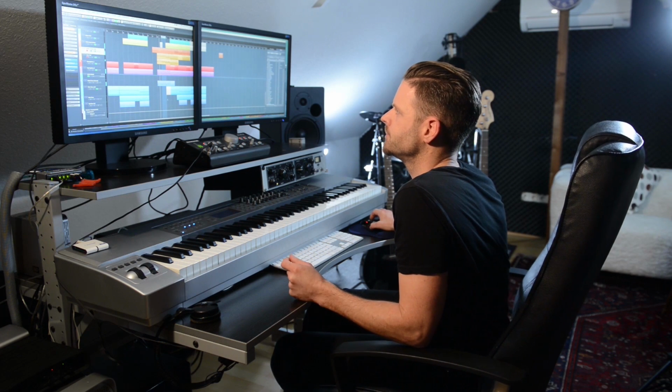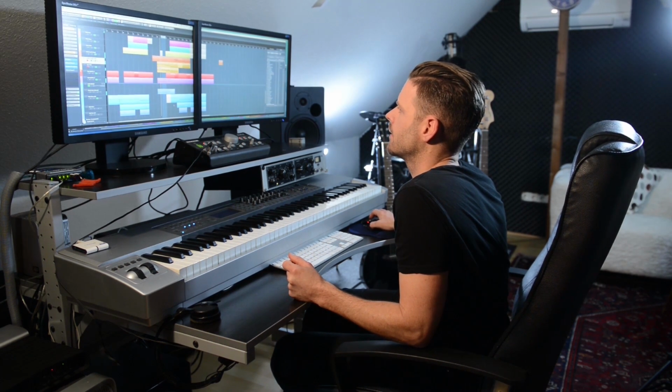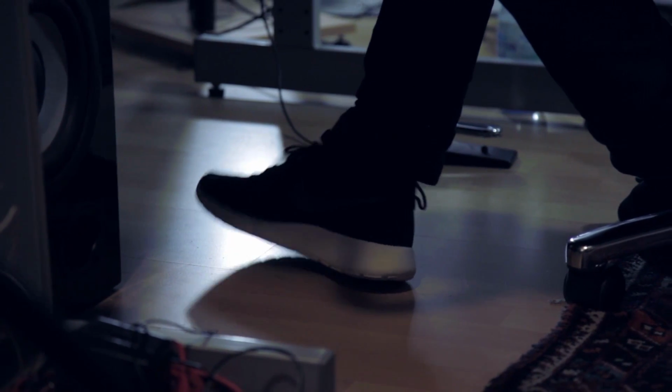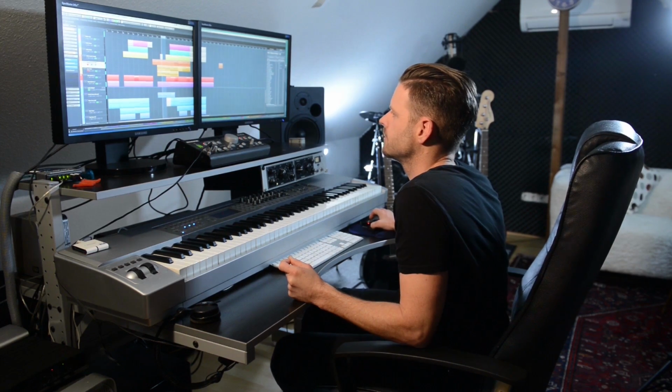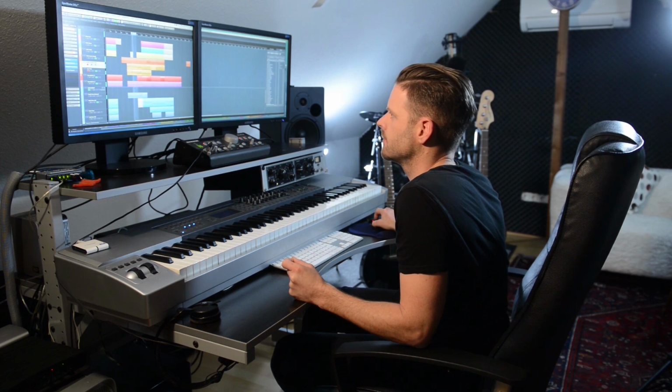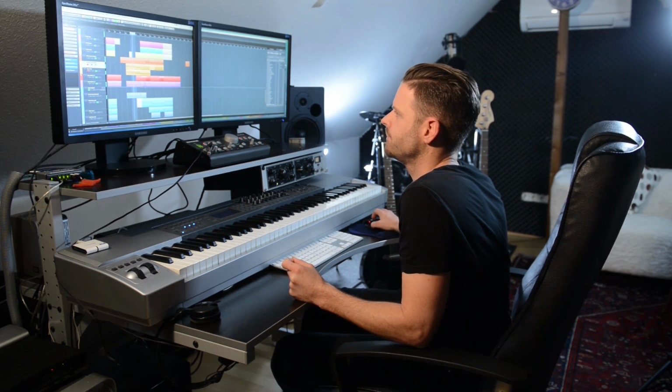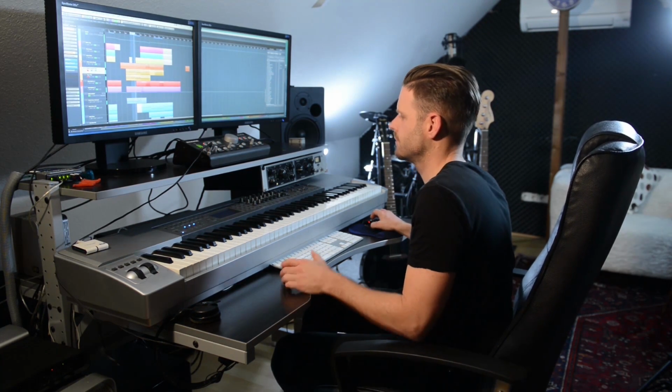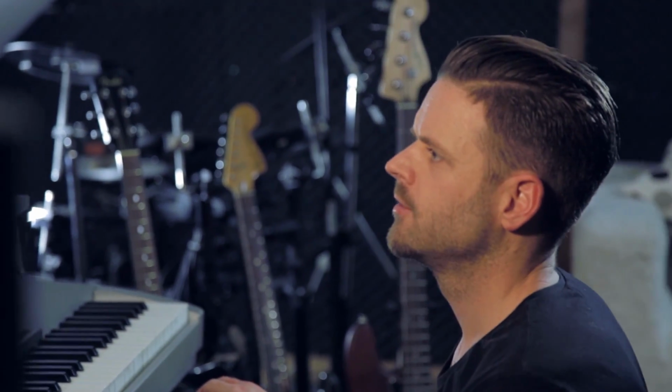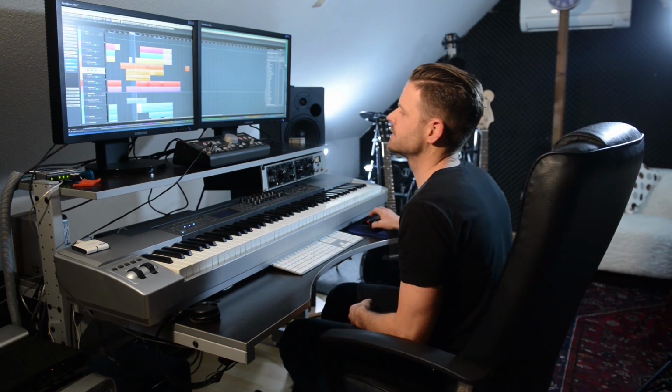Okay, and we're coming here to the bass line and the chord. So you can hear it's really nice, nicely opening up with the filters and everything.